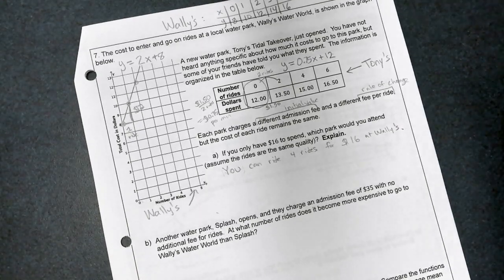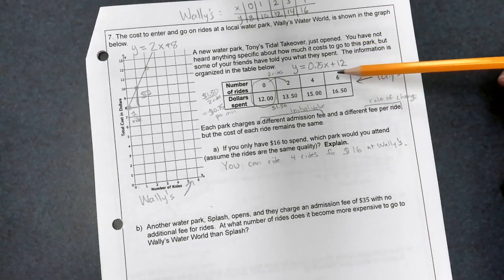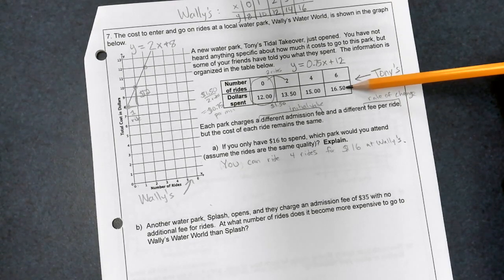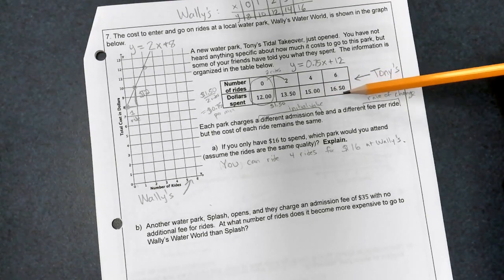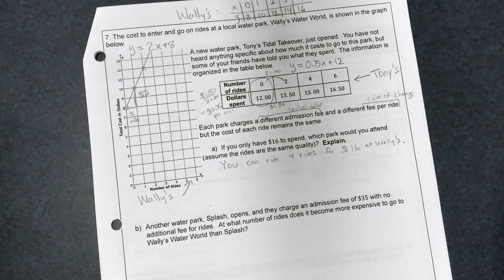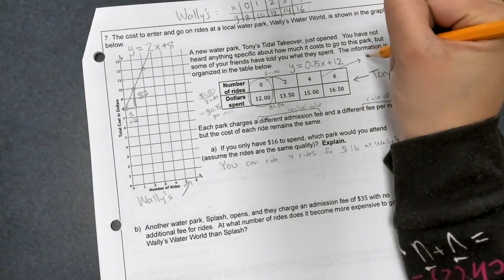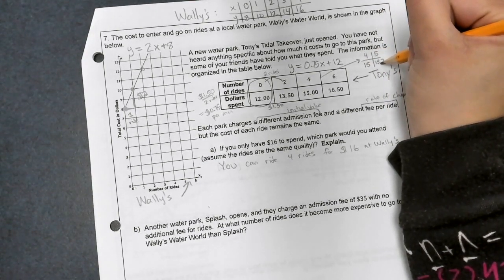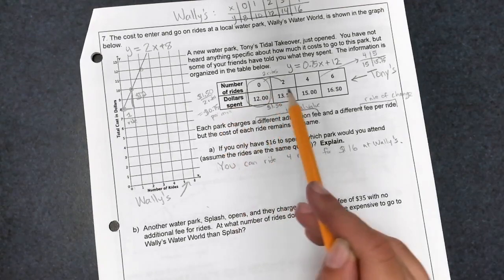Okay, then I can look at this table that I have for Tony's. I see if 6 rides, it's $16.50. So then I want to consider for 4 rides, it's $15. So for $16, I can't quite afford 6 rides. But can I afford 5? So I can consider this table, think about, okay, 4 rides is $15, so 5 rides is going to be $15.75 because I am adding the 75 cents to the $15.